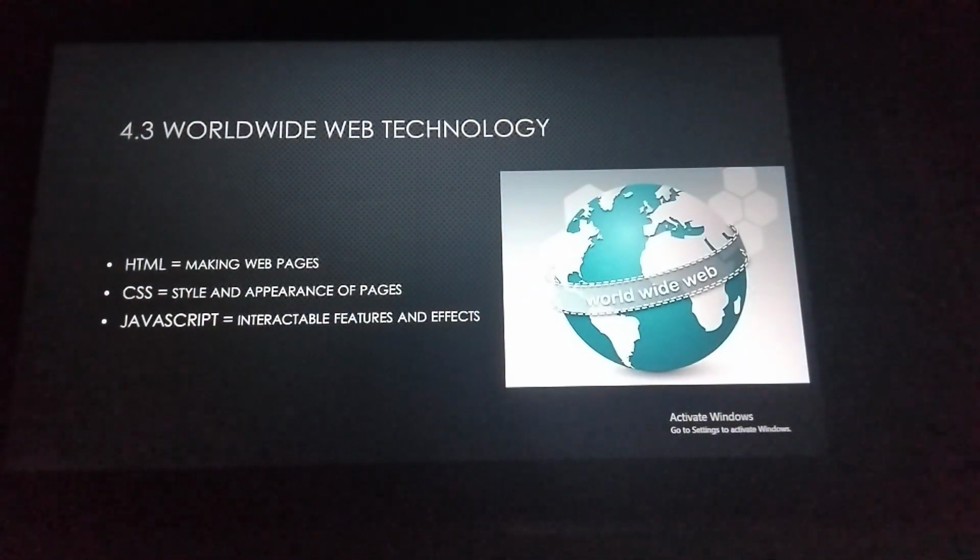World Wide Web technology. HTML makes web pages and CSS helps us in styling and making the appearance of pages look better. JavaScript is used for making interactive features and effects.